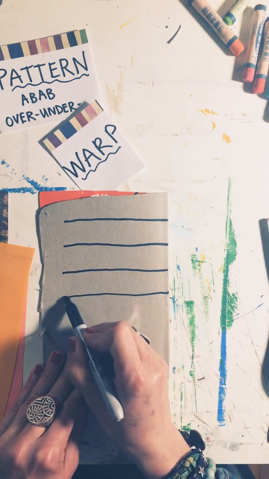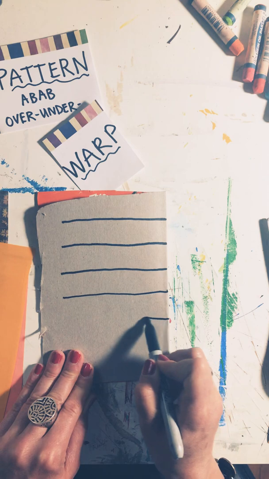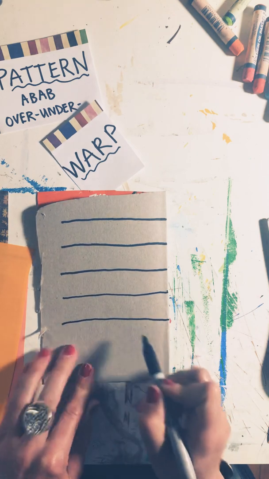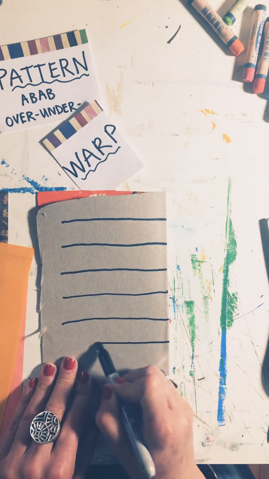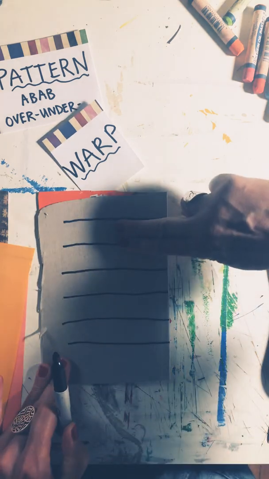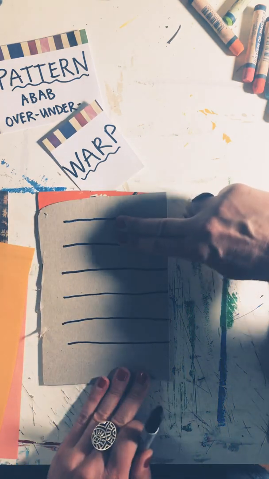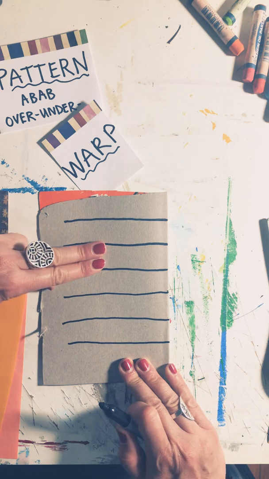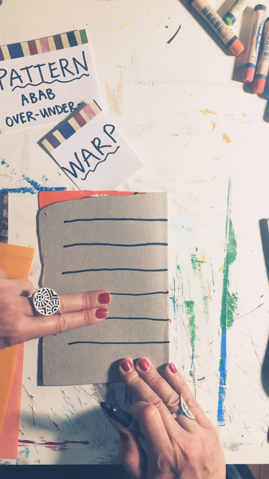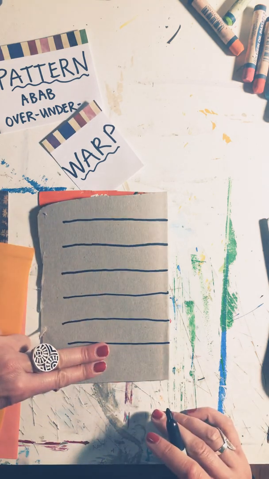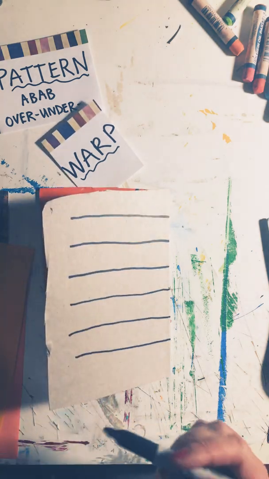And you don't want to make your lines too close together again, because then it makes it a little bit harder when you're learning how to weave. And again, I try to use like 2 fingers together. Let me go from this side, the shadow from my light. So about 2 fingers space between. And I think I'm going to stop there. I don't think I'm going to put one down at the bottom.